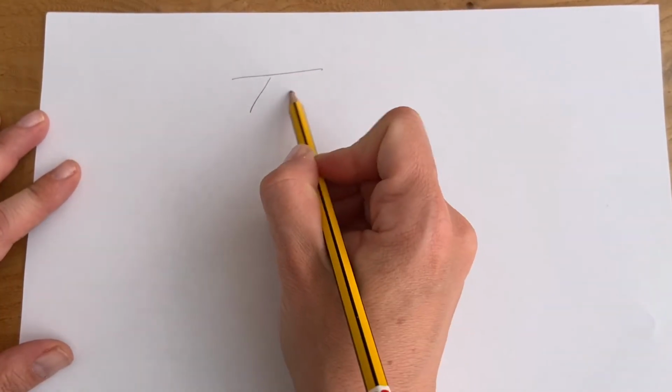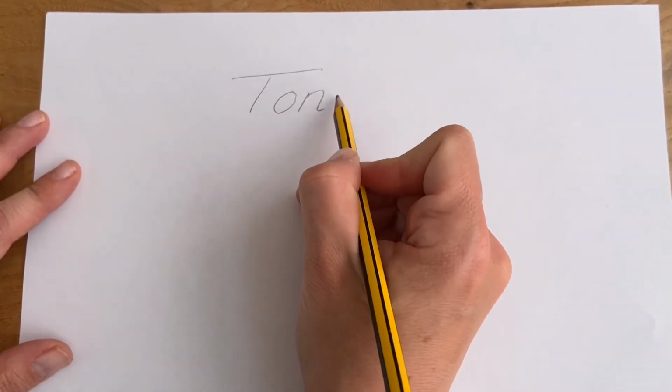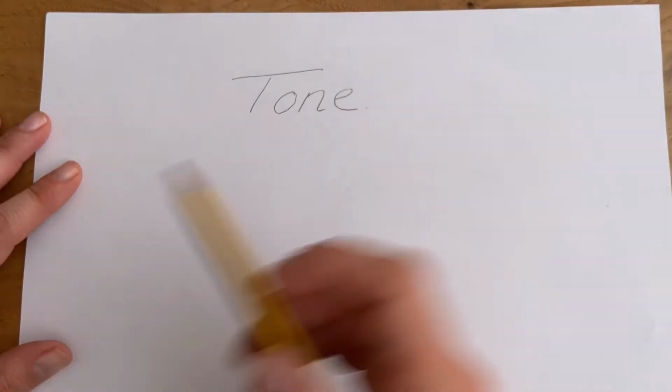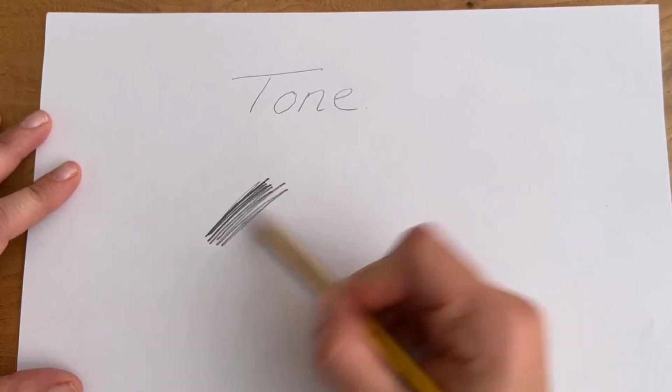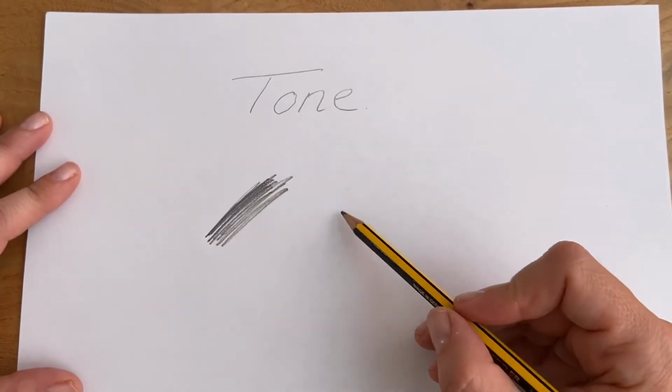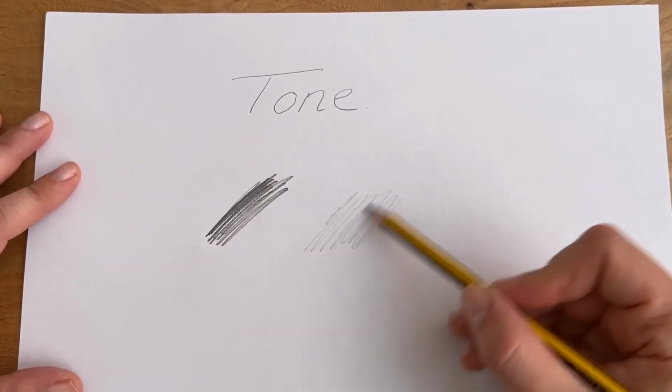Okay guys, this time we're going to talk a little bit about tone. Now tone is when something is light or dark. So if we have our pencil and we push down hard on it, we can make a dark mark. And if we push down just lightly on it, we can make a light mark.